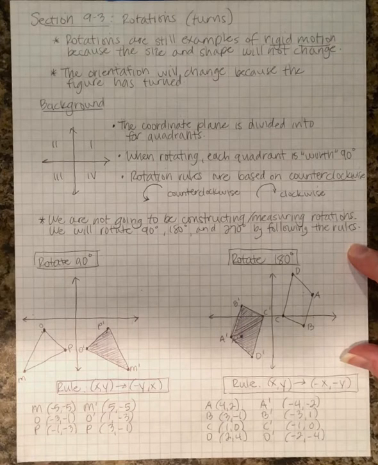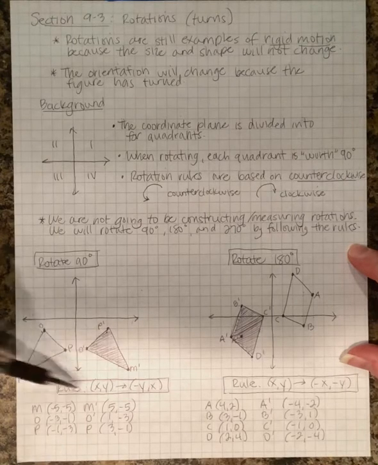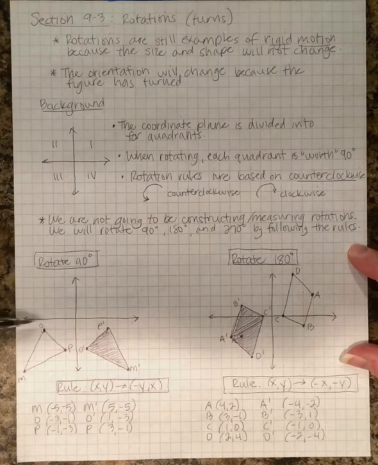So the first example is rotating 90 degrees. Again, we're rotating counterclockwise. So that's why my original figure is here and my translated figure is here, because it sort of moved over 90 degrees in the counterclockwise direction.